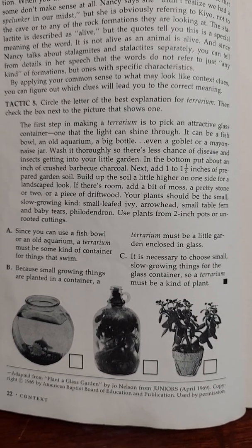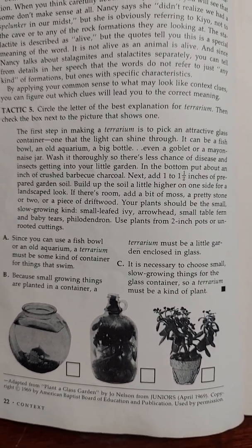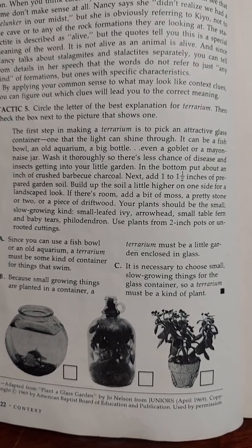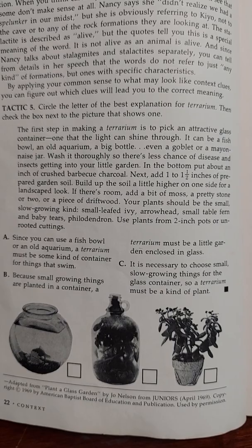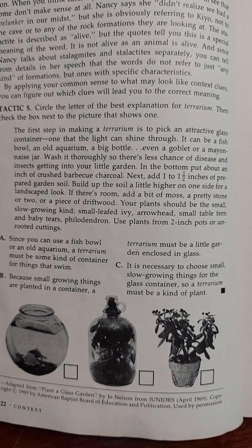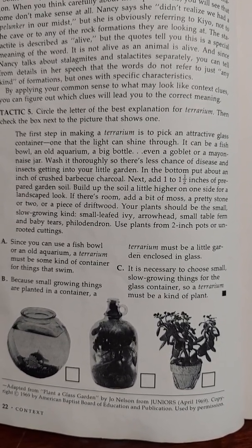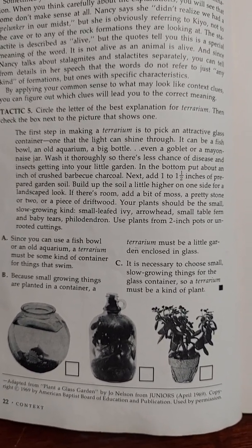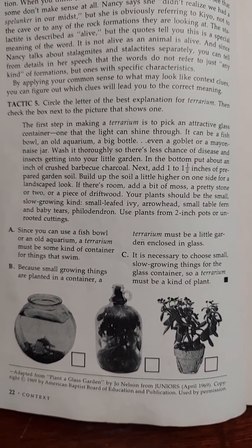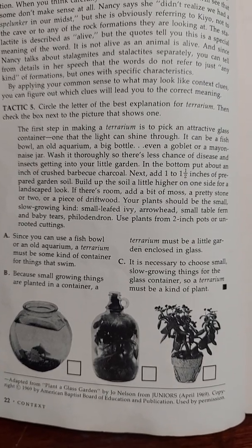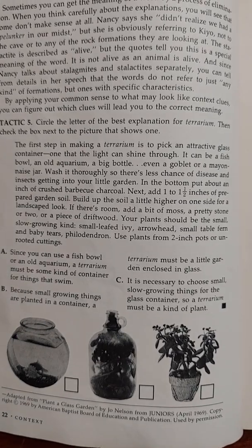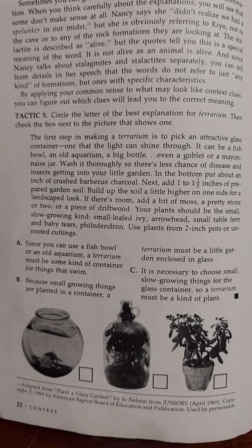In the bottom, put about an inch of crushed barbecue charcoal. Next, add 1 to 1.5 inches of pre-prepared garden soil. Build up the soil a little higher on one side for a landscaped look. If there's room, add a bit of moss, a pretty stone or two, or a piece of driftwood. Your plant should be the small, slow-growing kind. Small-leafed ivy, arrowhead, small table fern and baby tears. Philodendron. Use plants from 2-inch pots or unrooted cuttings.